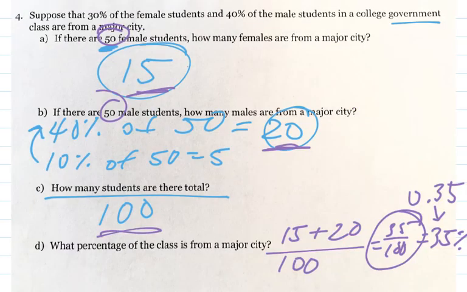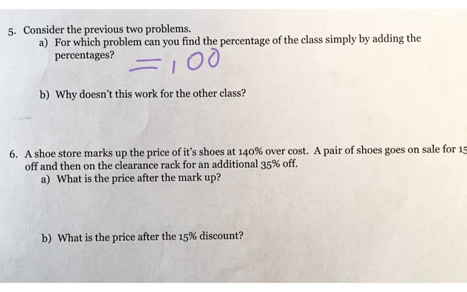This one was super nice though because the total number of students already added up to 100. So however many were from a major city, we're already out of 100. That goes directly to a percentage because our total was out of 100. So our problems are not always going to be that nice, but we hope that they are. Okay, so the second one worked for the government class because the total equaled 100. This one, it didn't work for the other class because the total did not equal 100.